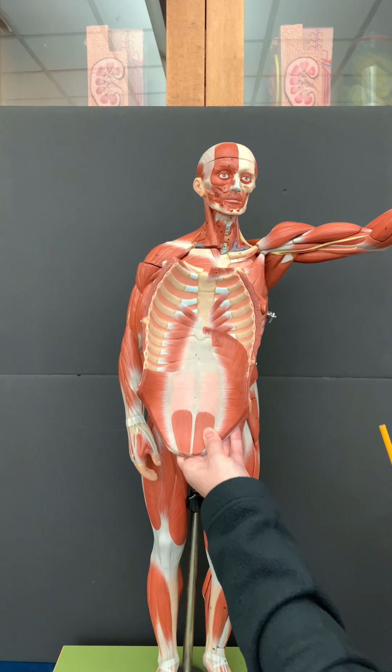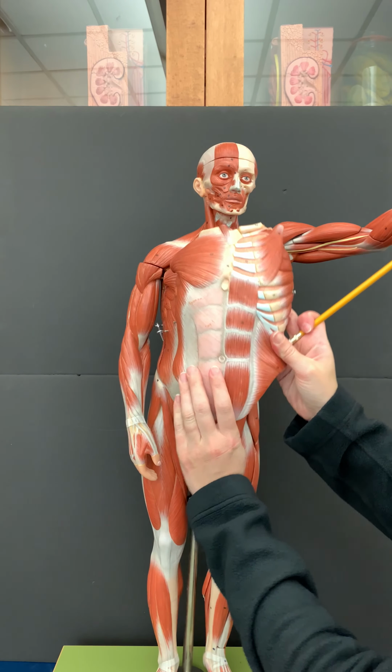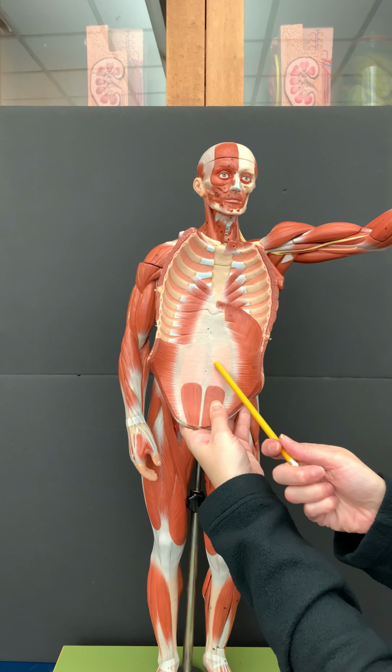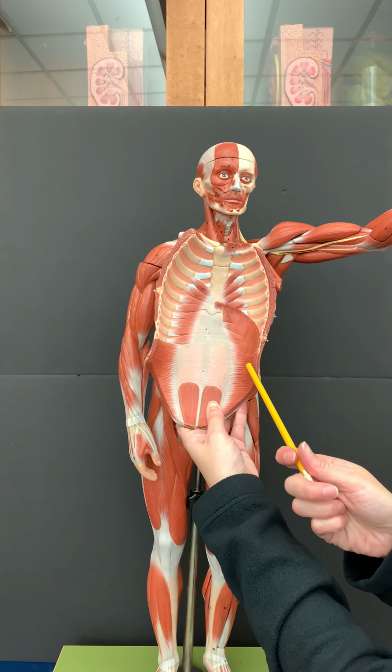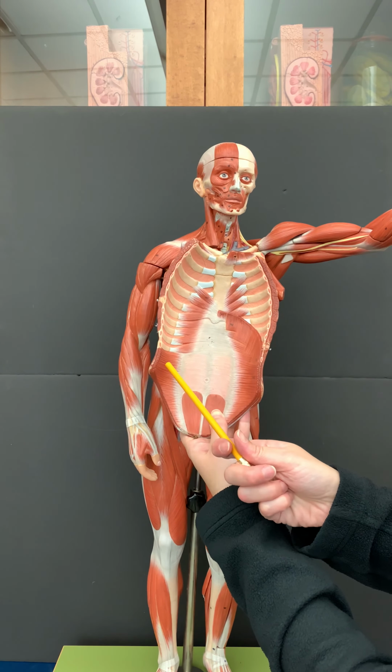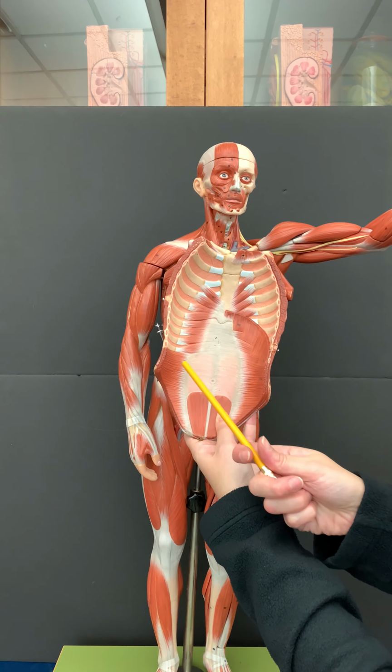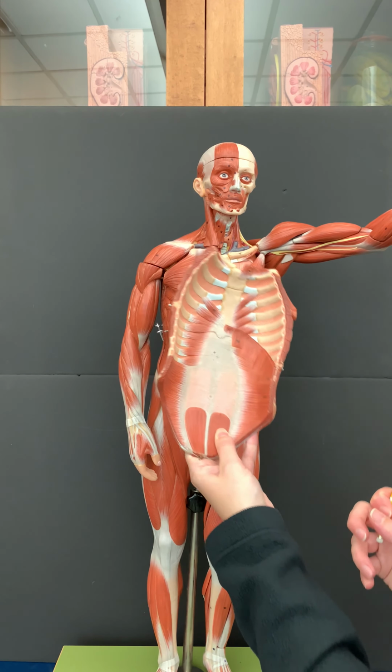And this is the same structure flipped. And there's one more abdominal muscle that runs sideways. This is called transversus abdominis. It is the deepest of the abdominal muscles, transversus abdominis.